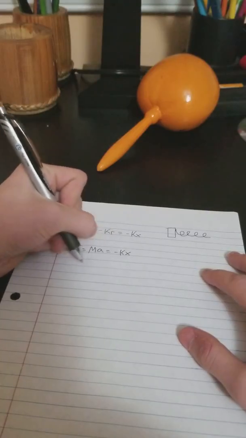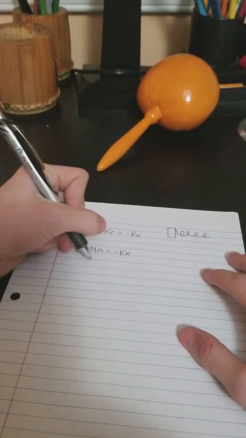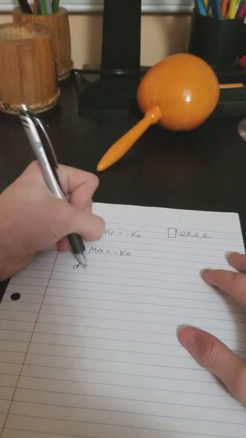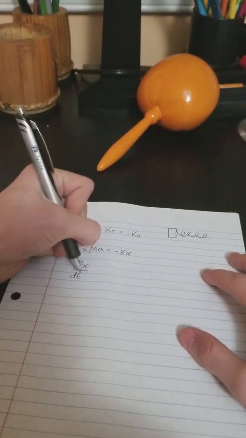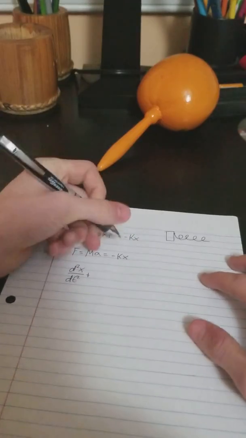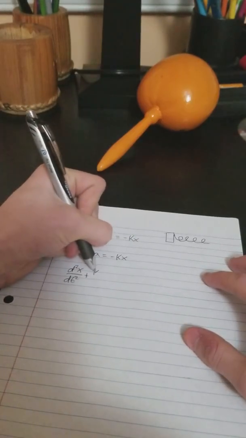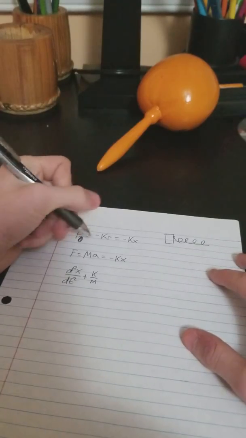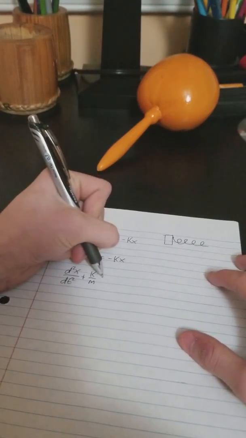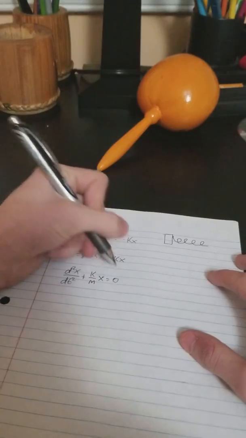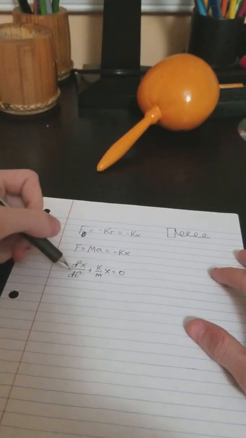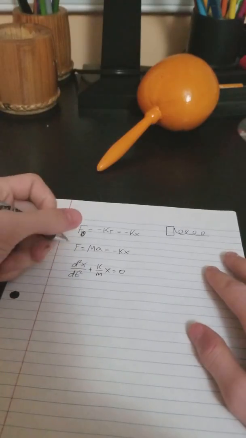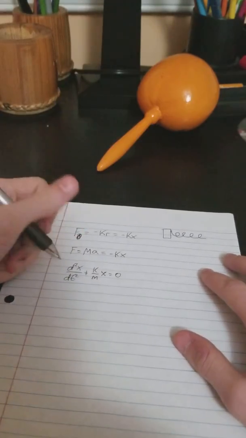So we can divide by m and rewrite it as d squared x dt squared plus k over m x equals 0. So now we have a second order linear homogeneous differential equation.